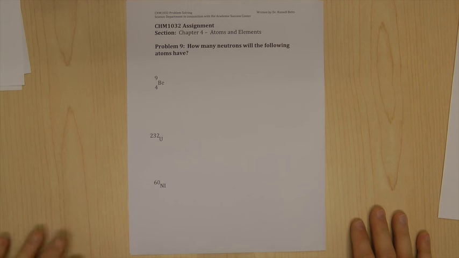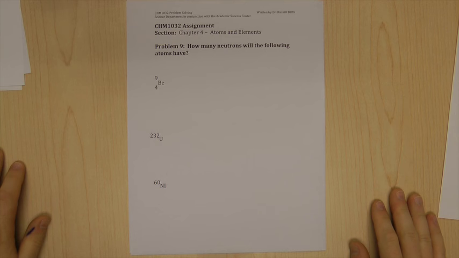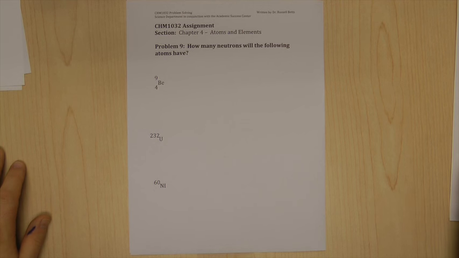Let's take a look. How many neutrons will the following atoms have? Okay, so now we have atoms written in a different kind of symbology that you may not have seen before. It's very, very simple. Please don't be intimidated by it.